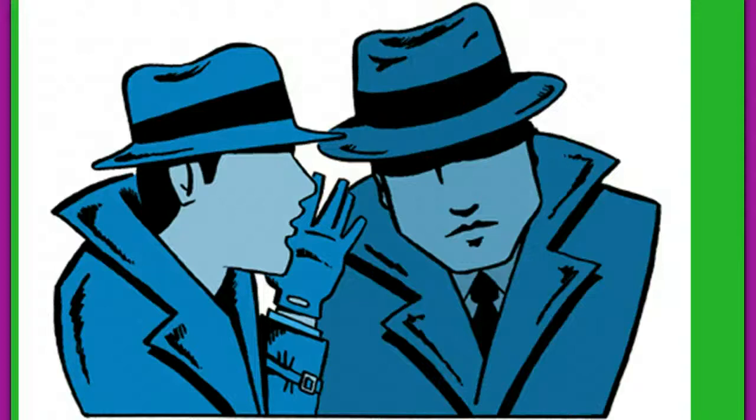Before we get into our math lesson, I want you to think about this picture. What do you see going on in this picture? I'll pause for a second or two while you're thinking about that. Short kid in the front row, what do you think's going on here? Yes, exactly. These people are spies.